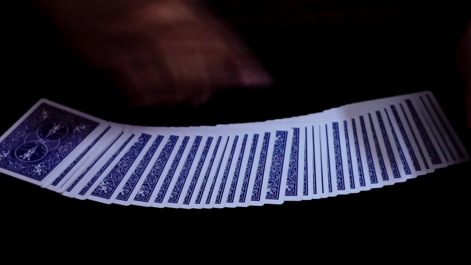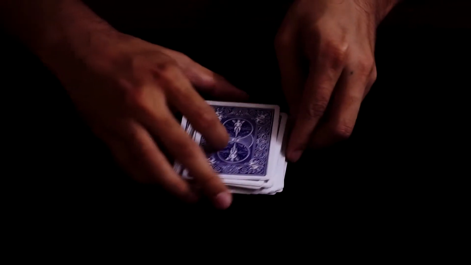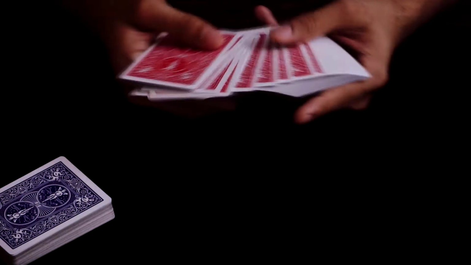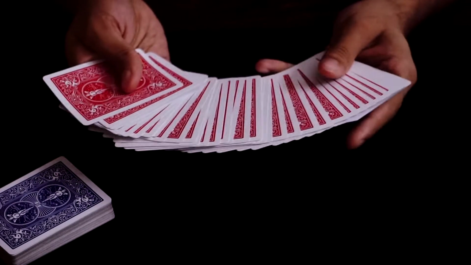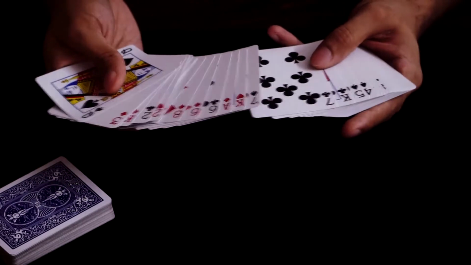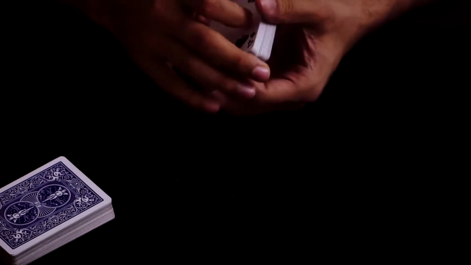Now let's assume this blue deck of cards represents an organization. This organization has a job opening and it needs to find the right candidate for it. This red deck represents all the people available in the market with different skill sets, different experiences. However, there's only one candidate who's ideal for this.